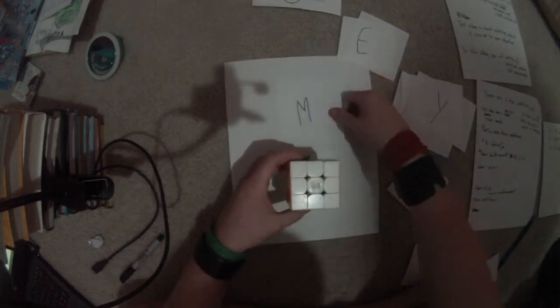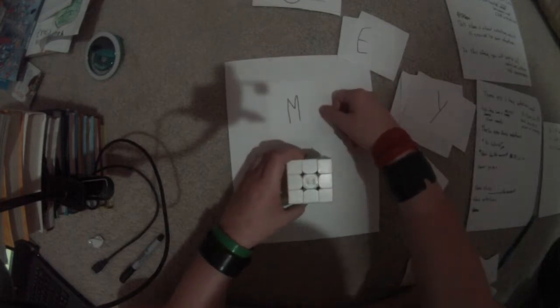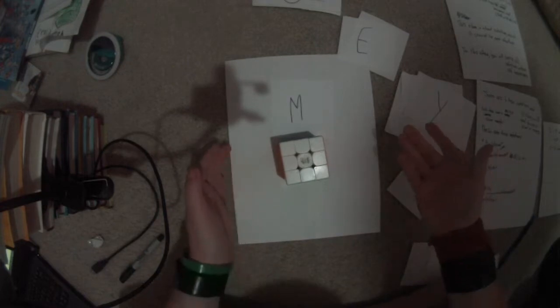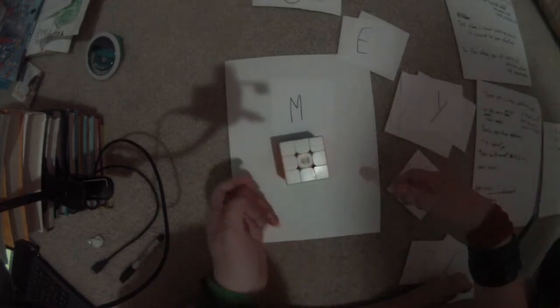And this one is the most commonly used, I would say, out of the slice moves. So ENS, I don't know any algorithms with them yet, but I'm still learning algorithms.